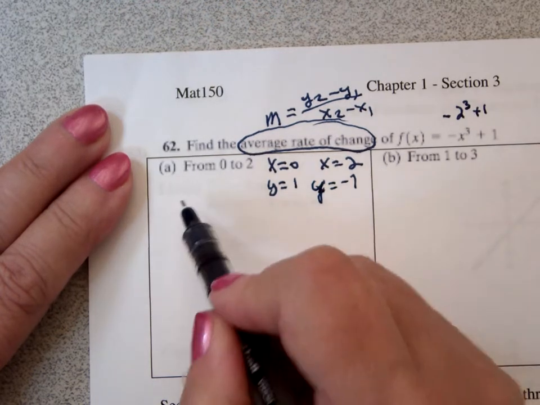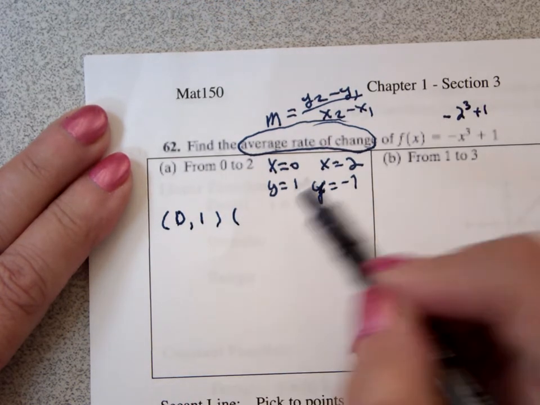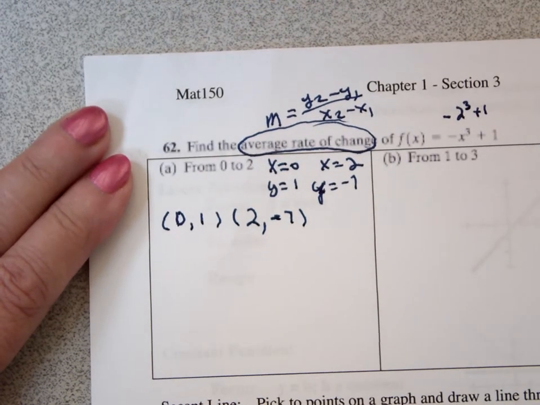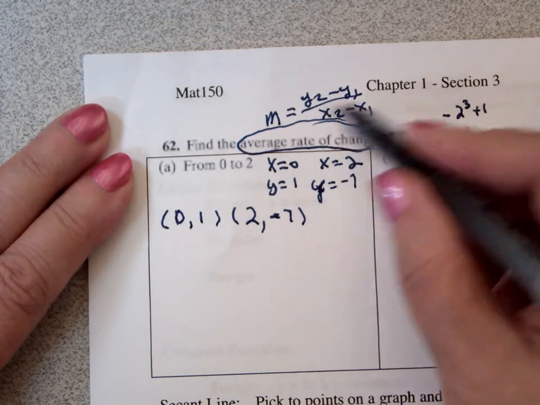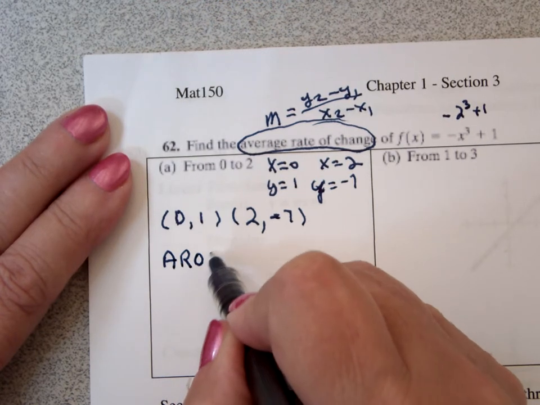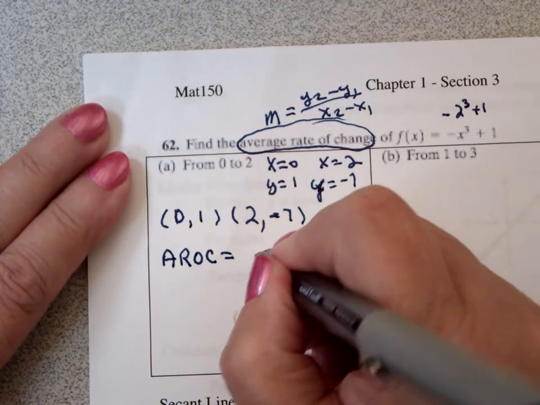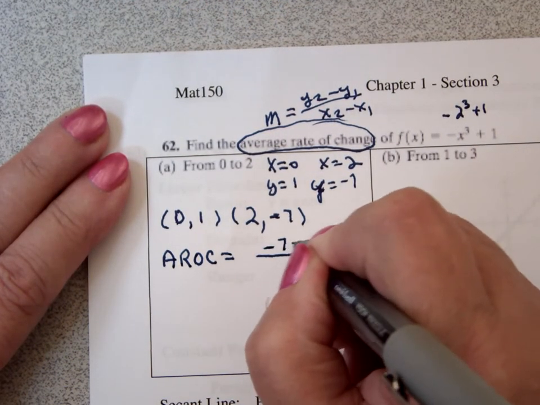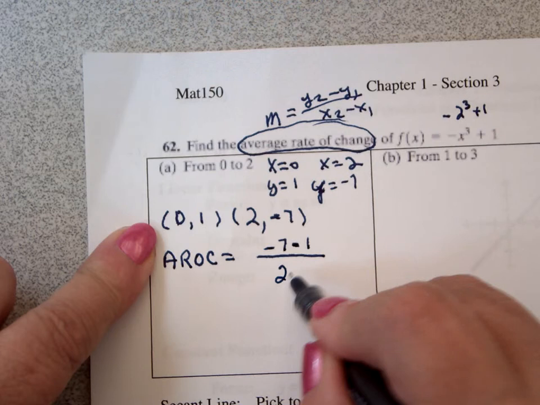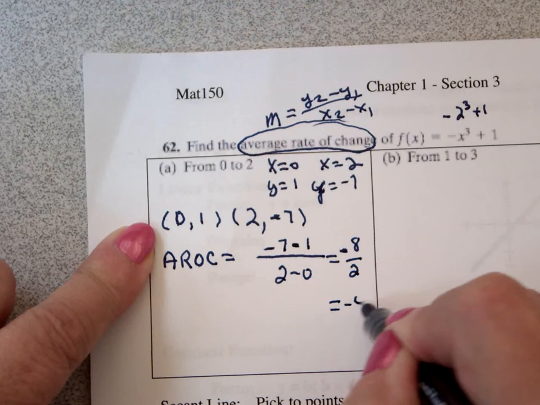So this says I have a coordinate point. I'm going from 0, 1 to x equals 2, y equals negative 7. And now it's just the slope of the line. So instead of calling it the slope, I'm going to call it average rate of change. And we use this in brief calculus, AROC, average rate of change, is going to be the change in y, minus 7 minus 1, over the change in x, 2 minus 0, which is minus 8 over 2, or minus 4.